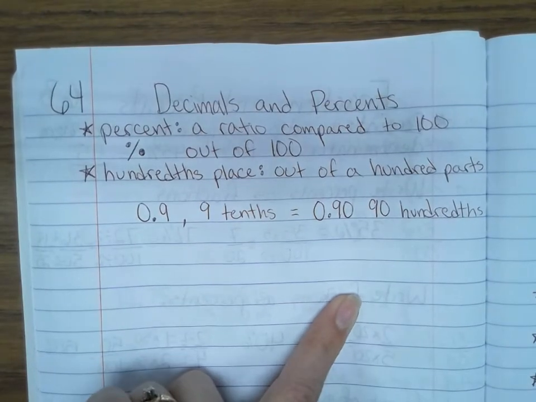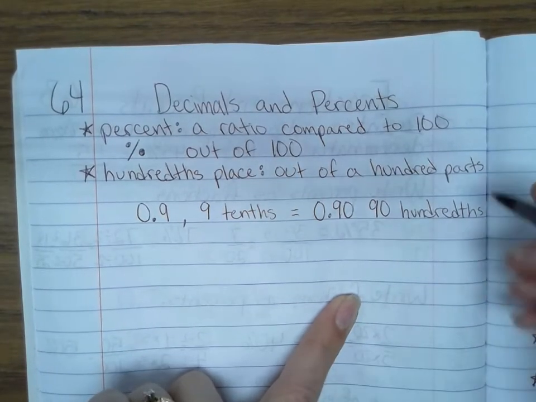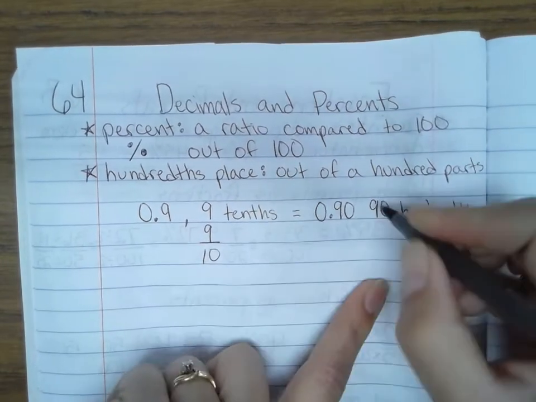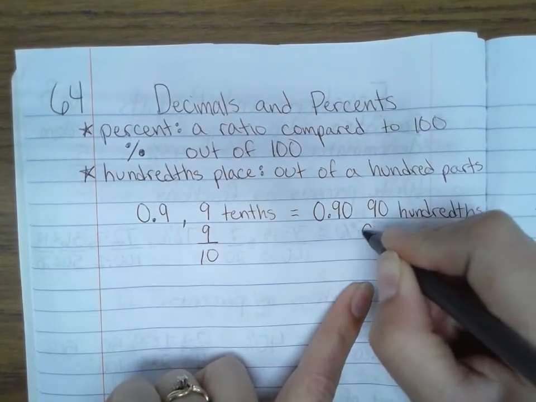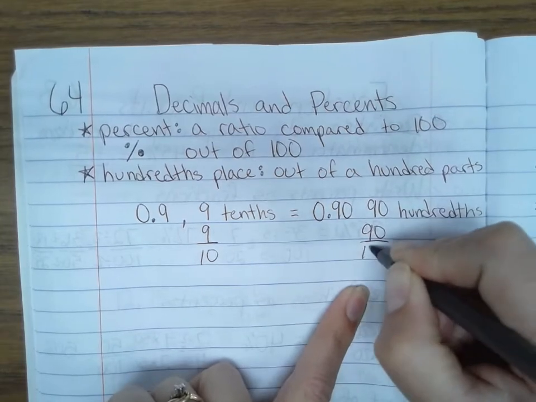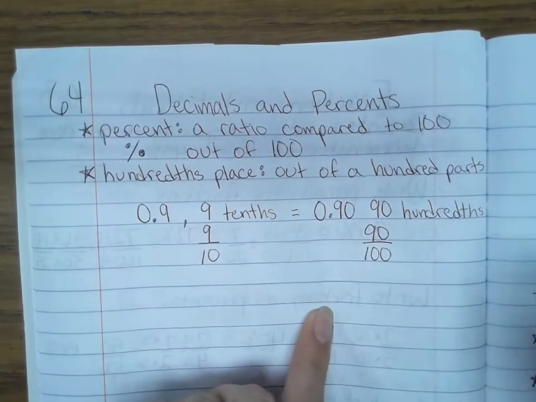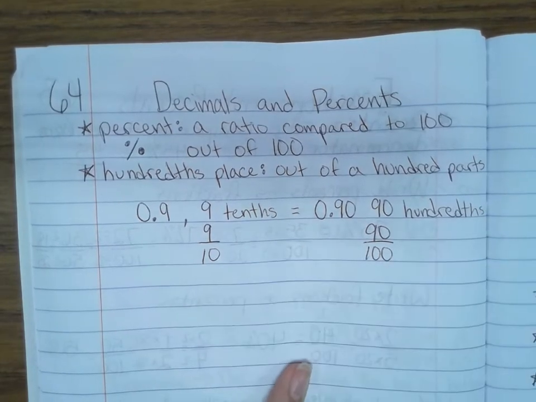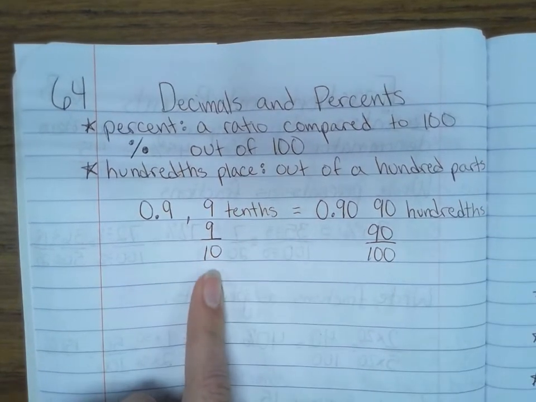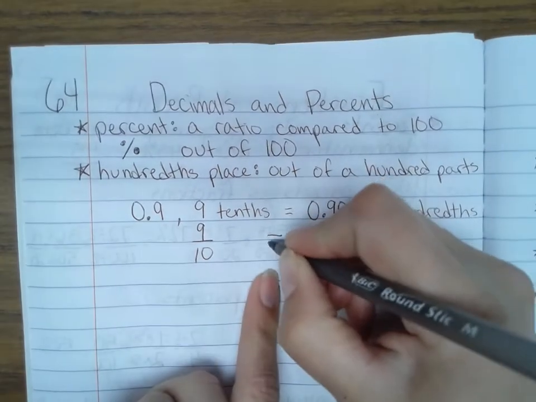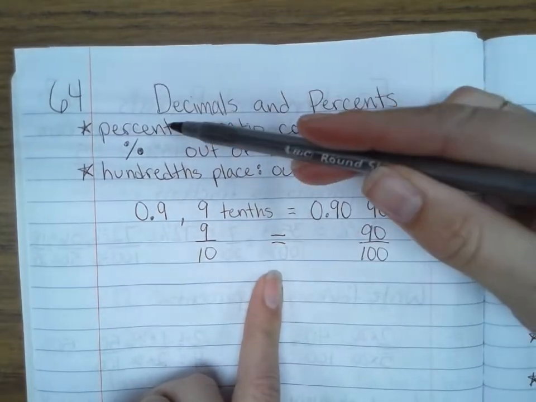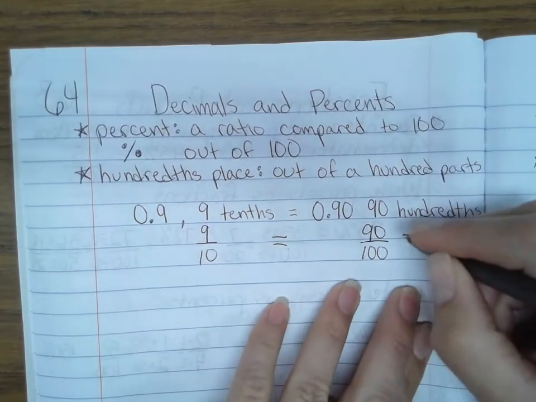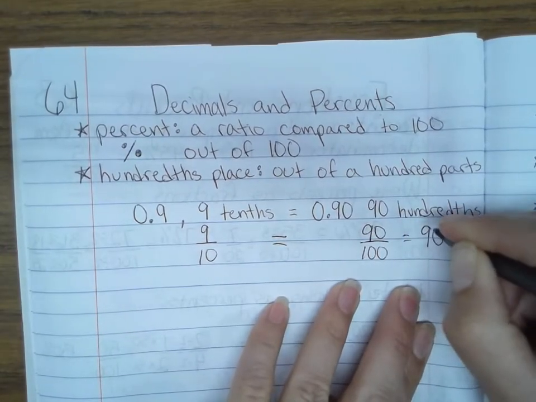Okay, what does 90 hundredths mean in its fraction form? Well, this would mean 9 over 10. This means 90 over 100. They mean the same exact amount. This would just be with 100 pieces. This would just be with 10. This is just a reduced form. And remember that percent means out of 100. So what percentage do I have here? It's the same as 90%.